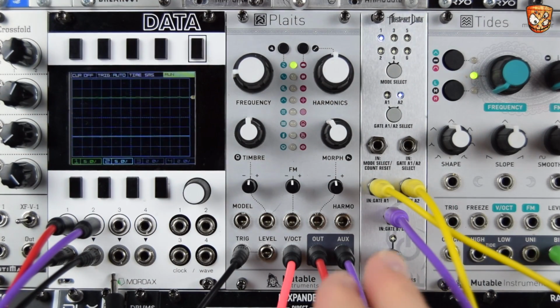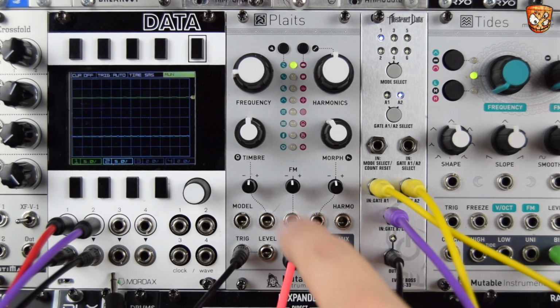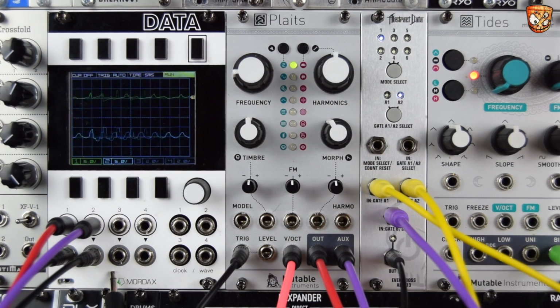I'm coming out in stereo. This isn't a stereo output, I should stress that from this point. There's a main output and an auxiliary output. But some of the modes sound great panning these hard left and right. Some not so much, like the kick drum for example.